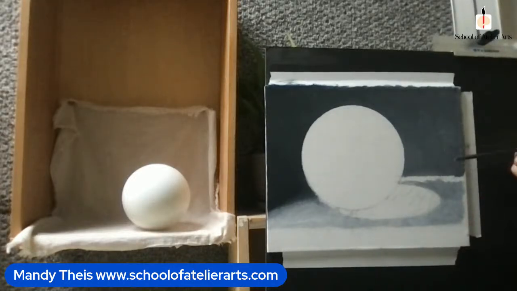So we need to decide how they're going to meet. Is it going to be a very sharp edge? Is it going to be a soft edge? Are we going to paint it exactly the way we see it? Or are we going to use some theory about how we see it?